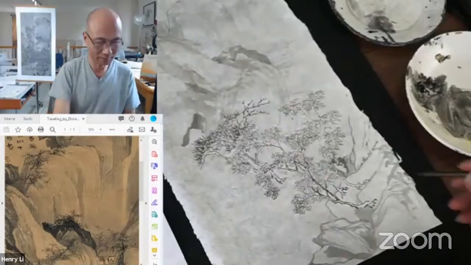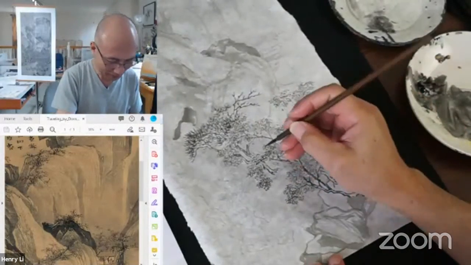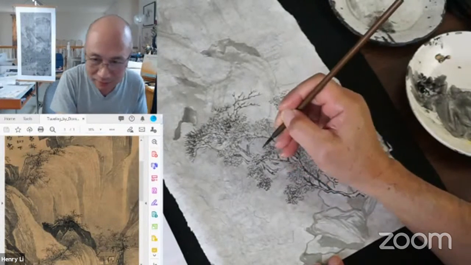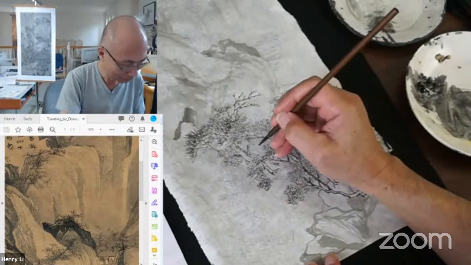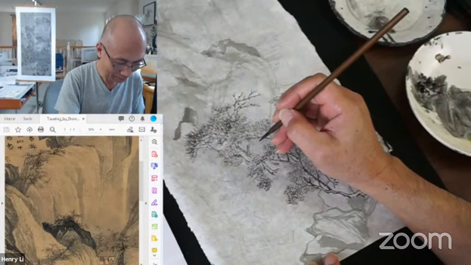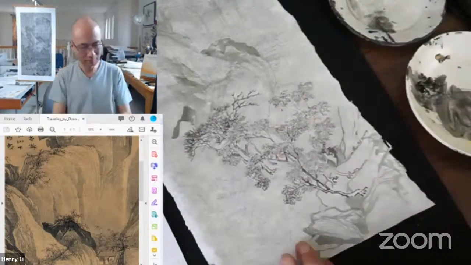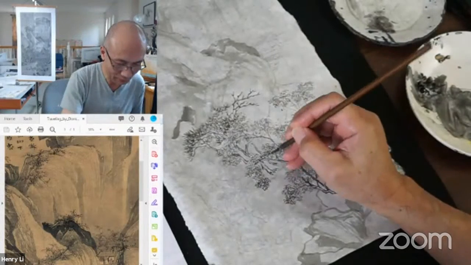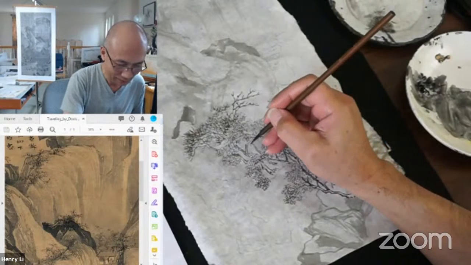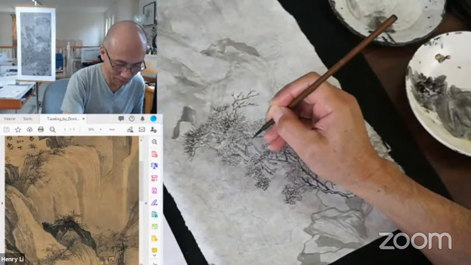All right, so you can always complete all things later. So we just try to do like 70% maybe of the original. Okay, so there's another tree that goes up. Behind that, you can have more foliage in the middle to hide it.